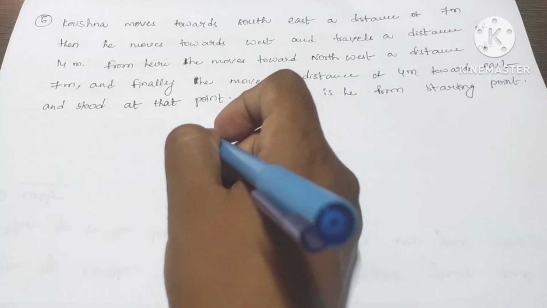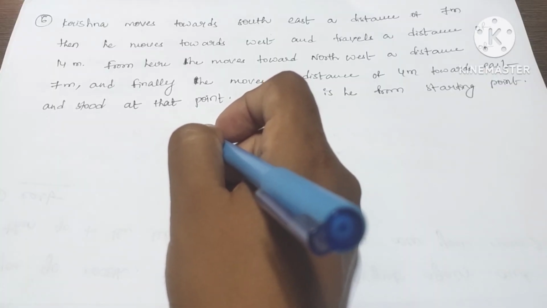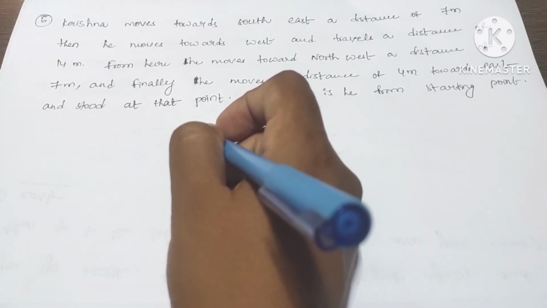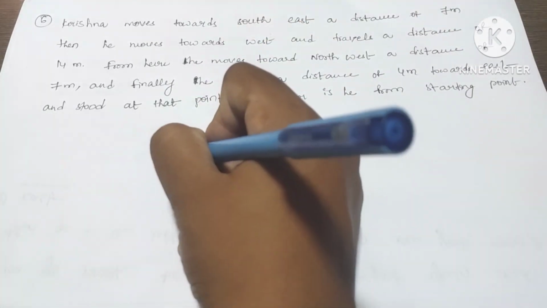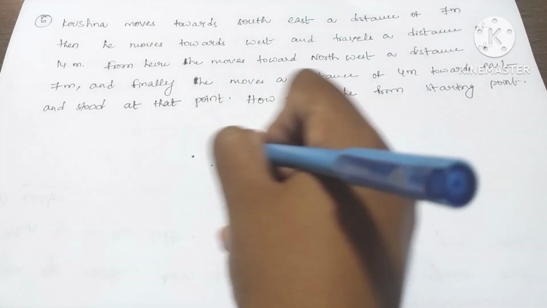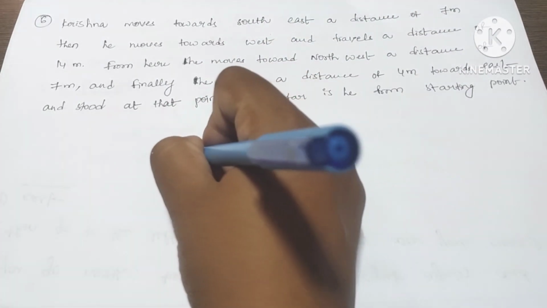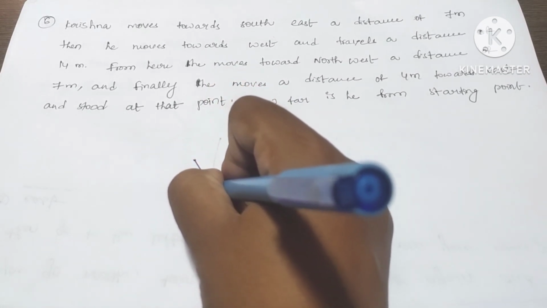East. Krishna moves towards southeast. We have to take the southeast direction. Southeast means this is south and this is east. In between south and east we have to go like this. Got it?